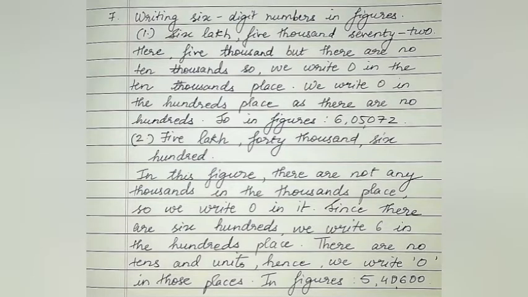Now, first, 6,05,072. Here there are 5,000, but there are no 10,000s, so we write 0 in the 10,000's place. We write 0 in the hundreds place as there are no hundreds. So in figure, 6,05,072.